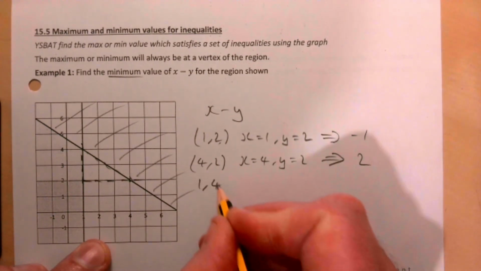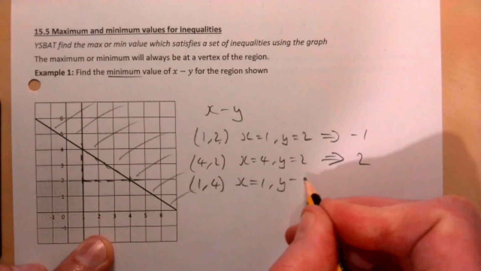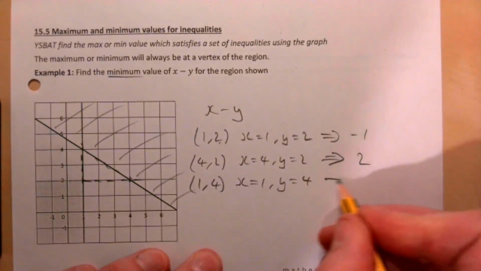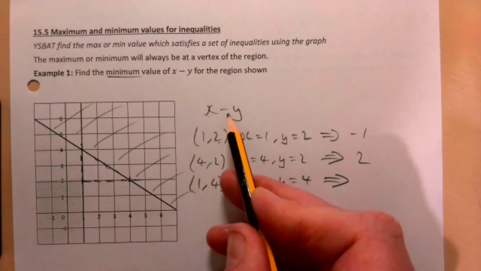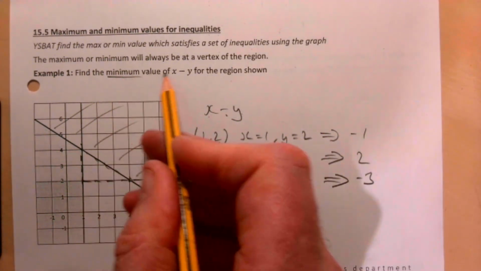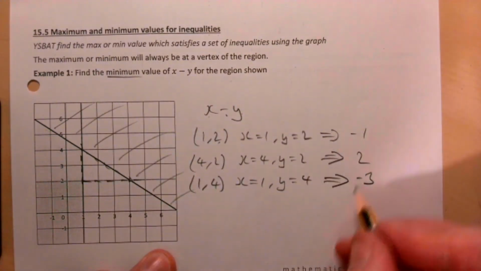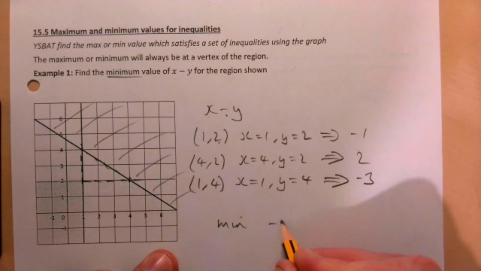So that's the coordinate 1, 4. That means x is 1 and y is 4. And it's going to be then 1 take away 4, that's minus 3. So finding the minimum value of x minus y for the region shown, my minimum value is minus 3.